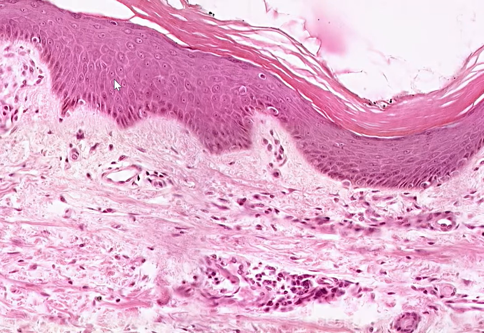Those are bridges. They look a bit like ladders if you zoom in even more, and those ladders made this layer receive the name prickle cell layer because they appear prickly.